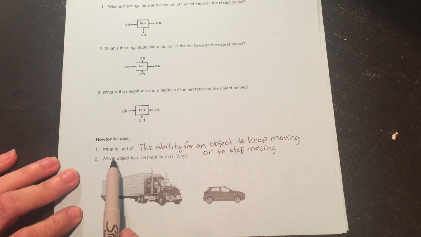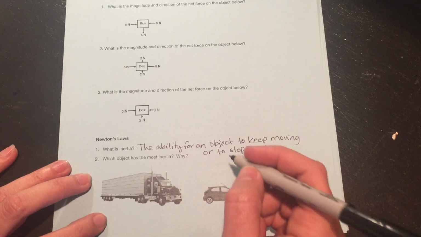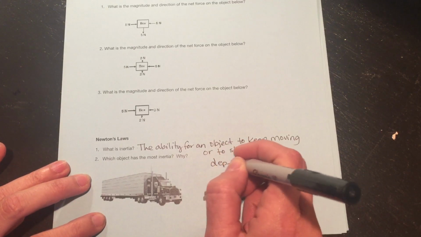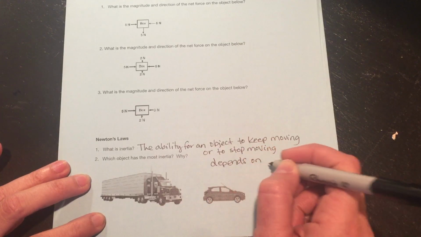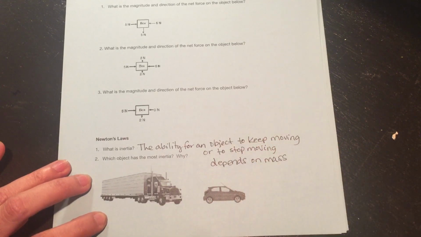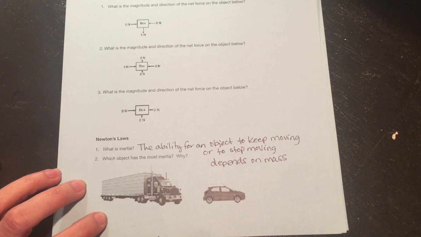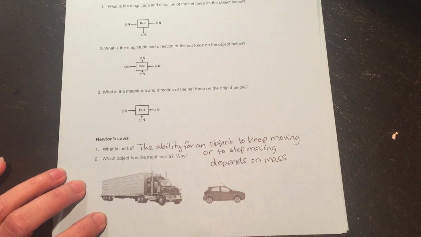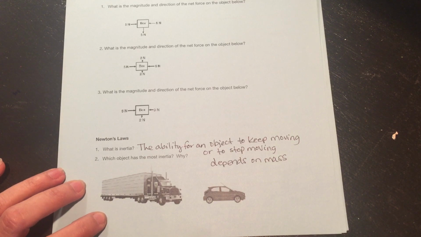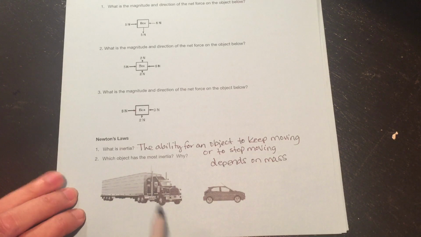So inertia depends on the mass. What is going to be easier to make move if it's just sitting there? Something that's got a little mass or a lot of mass? Remember, we talked about what is easier to make move, a little Hot Wheel truck or a real 18-wheeler. Well, the Hot Wheel truck is easier to make move because it has less mass and less inertia. All right, the big truck has more mass, so it has more inertia.